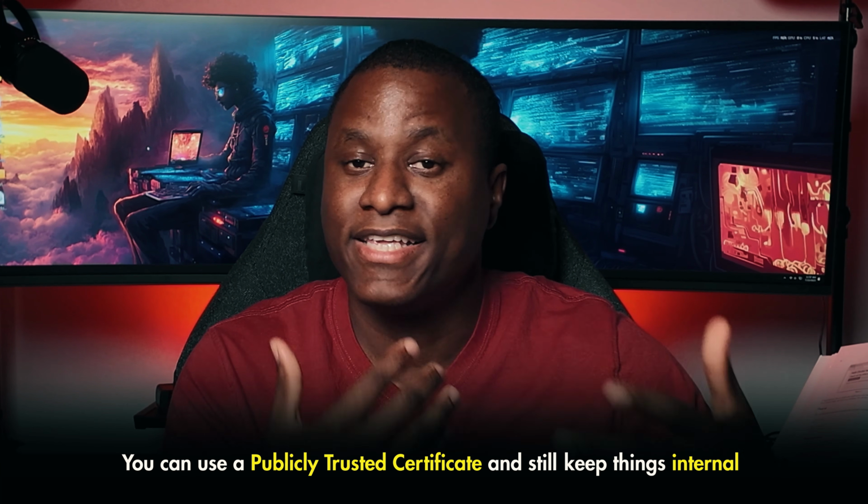Well, here's the thing. When we say internal CA, that internal part is key. It means that only systems you manually configure to trust your CA will recognize it as a valid source. In other words, your internal CA is only trusted by what you explicitly push it to, and that is limited mostly to your internal network. But what if you don't want that? What if you want to use a publicly trusted certificate and still keep things internal? Well, that, my friends, is where phase 2 comes into play.